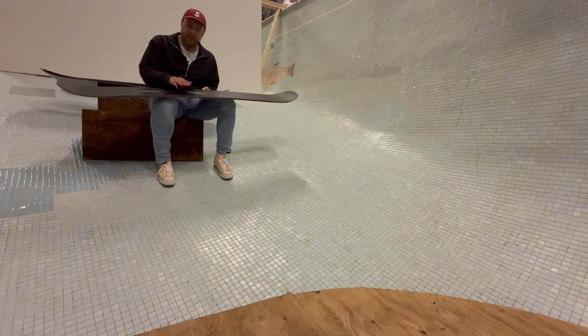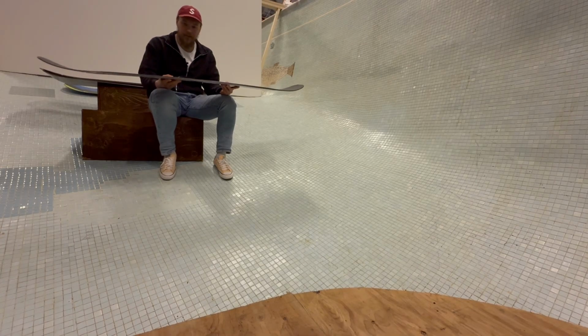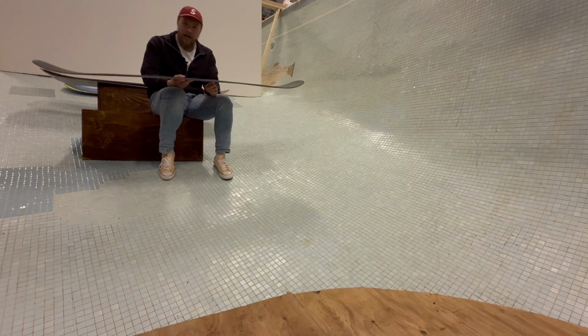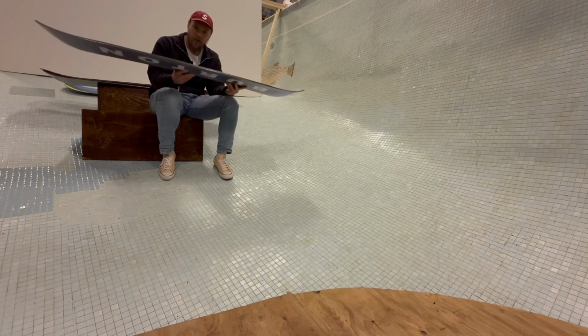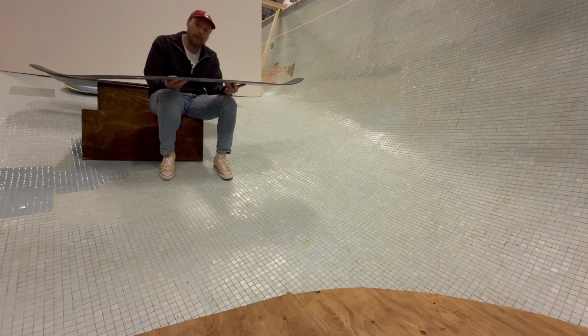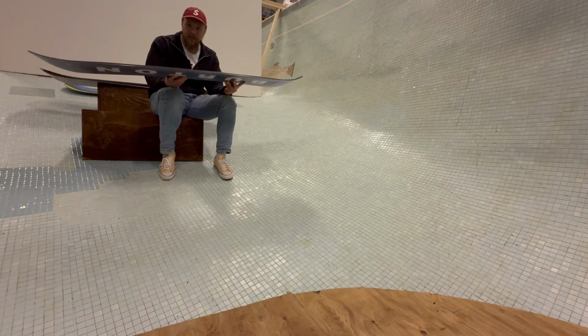This is the type of snowboard that I would prefer. And mainly, the reason for that is that it has the regular classic camber and a twin flex. So I find that it's much easier for me to curve on this type of snowboard.